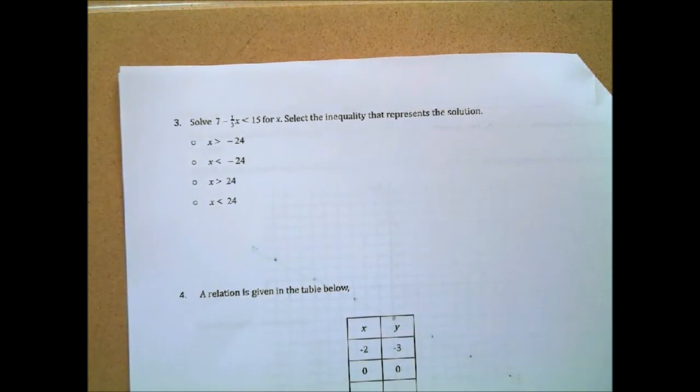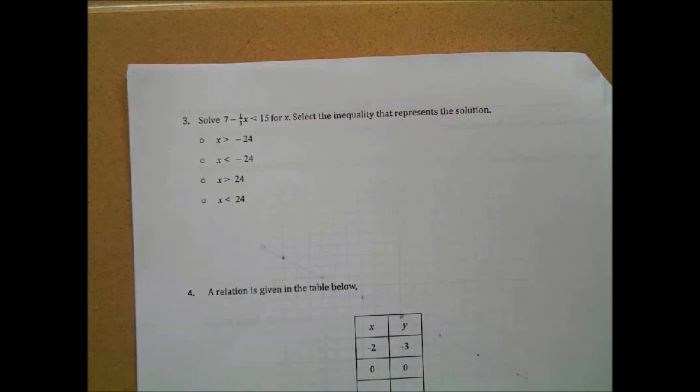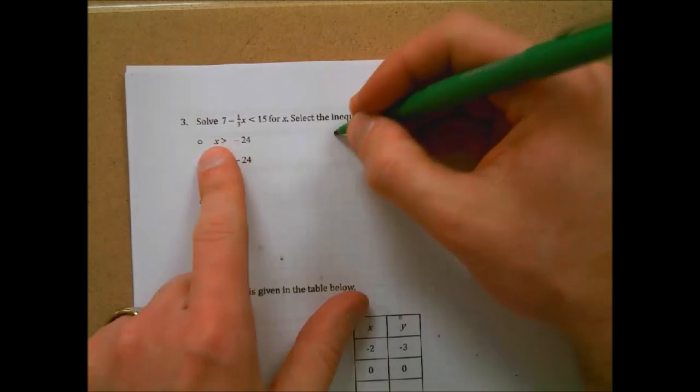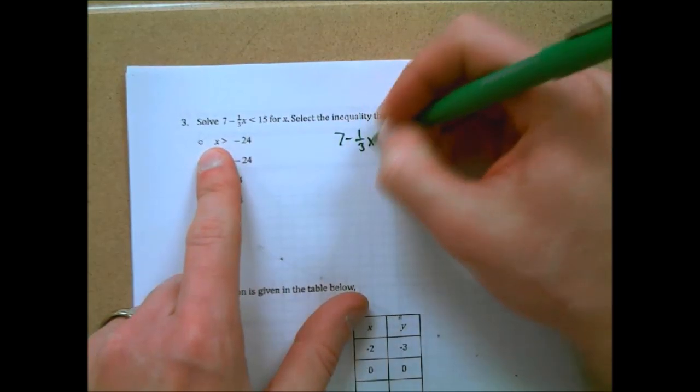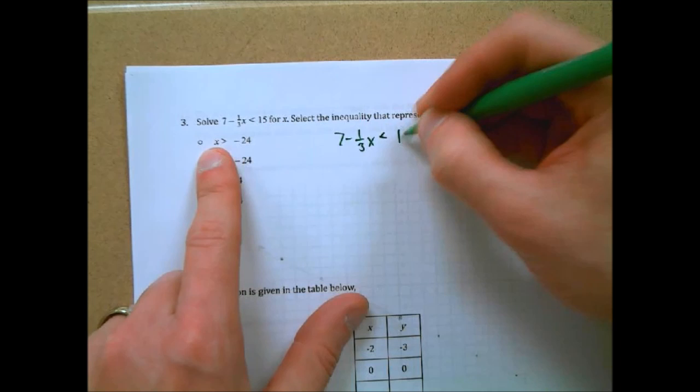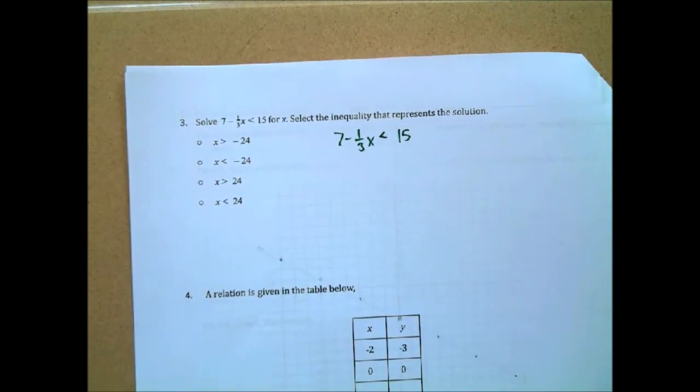Number 3, solve for x. Select the inequality that represents the solution. Okay, let's go to Erica. So Erica, if we have 7 minus 1 over 3x is less than 15. How will we solve this, Erica? What should we do to both sides here?